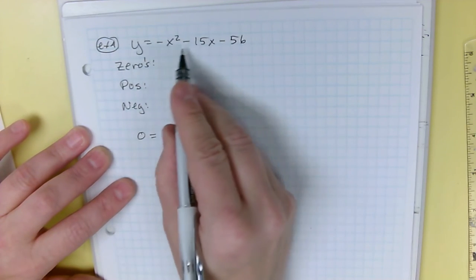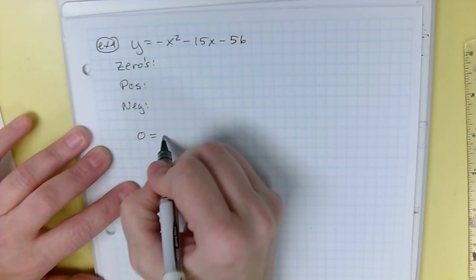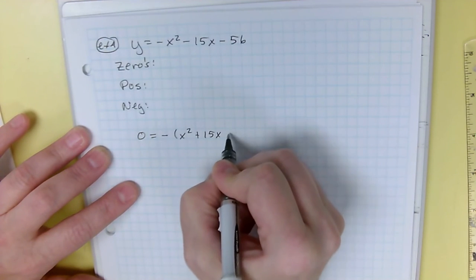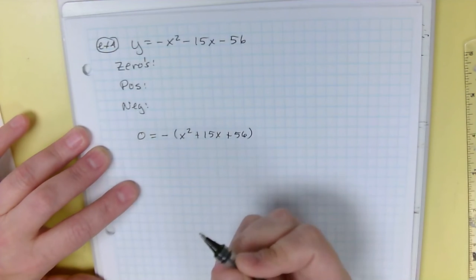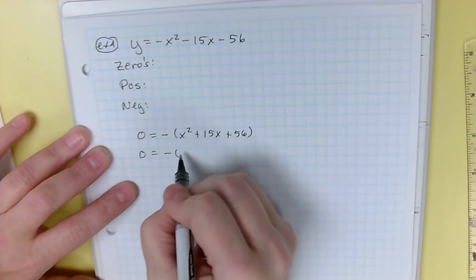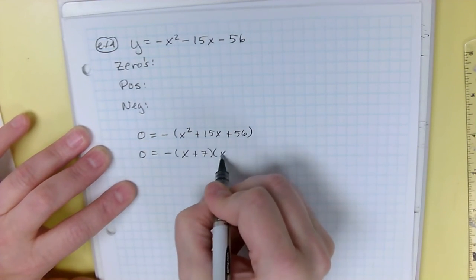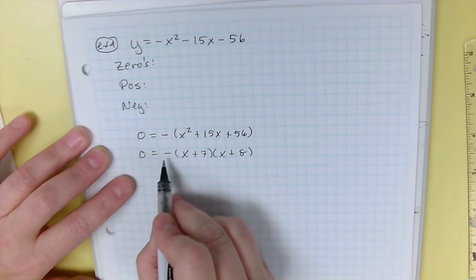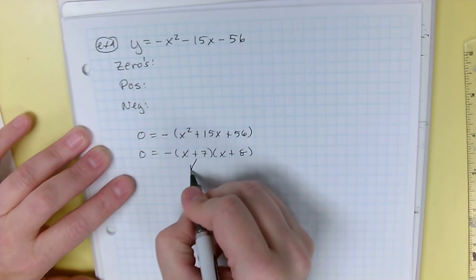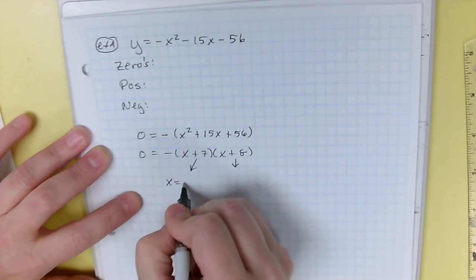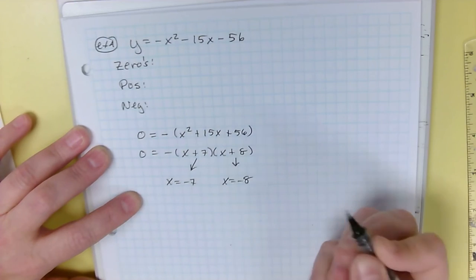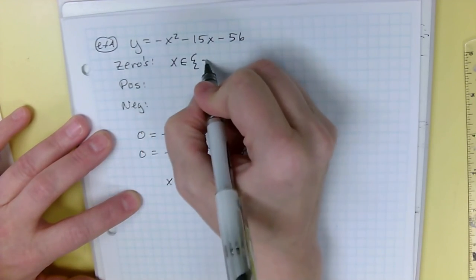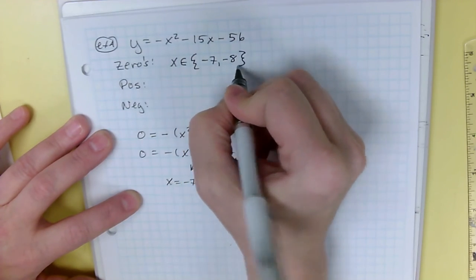And I'm going to go ahead and divide a negative off there. I just don't like negative a values. So I'm going to put the negative out front, x squared plus 15x plus 56. This actually does factor into x plus 7 times x plus 8. The negative does not contain an x, so we can disregard that factor and just do the 7 and the 8. So x is negative 7 and x is negative 8. So my zeros, x is an element of the set containing negative 7 and negative 8.